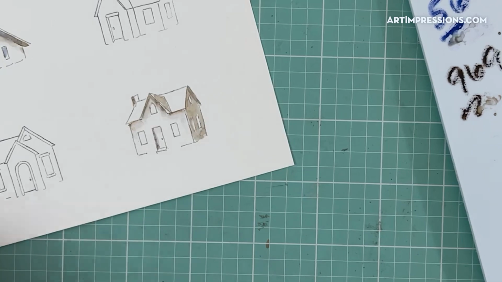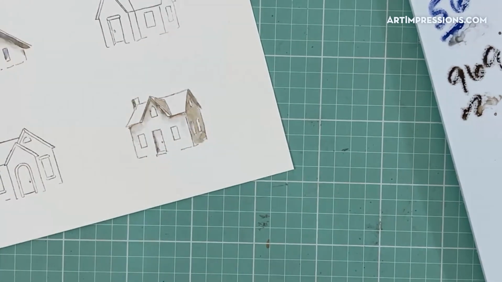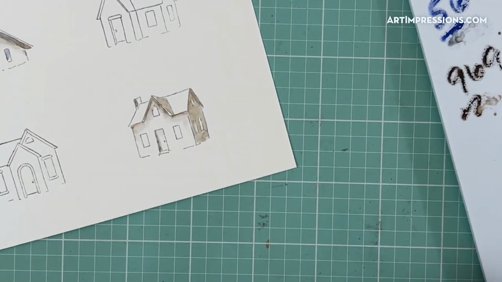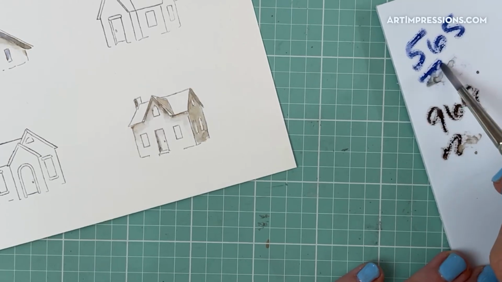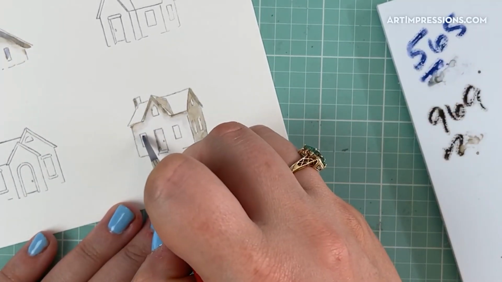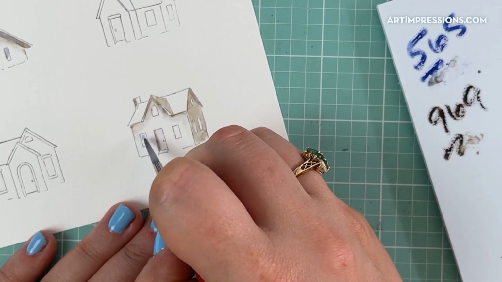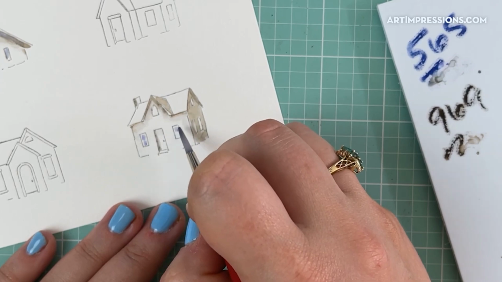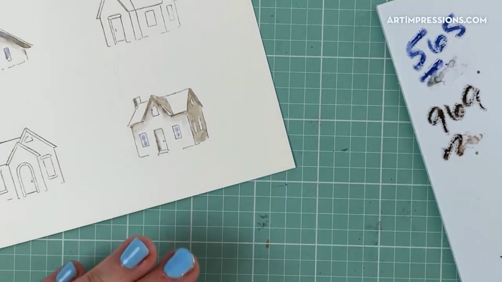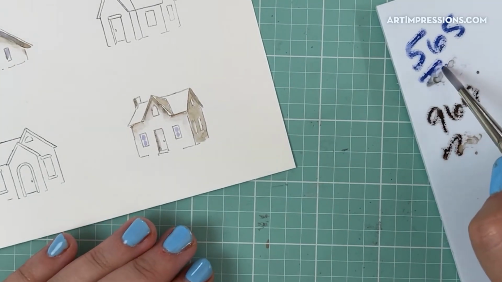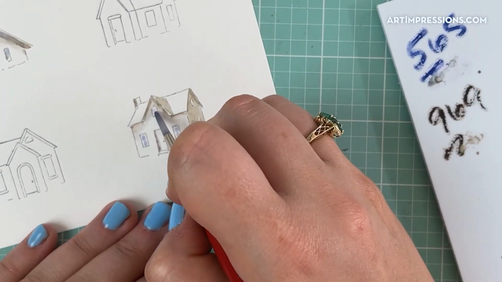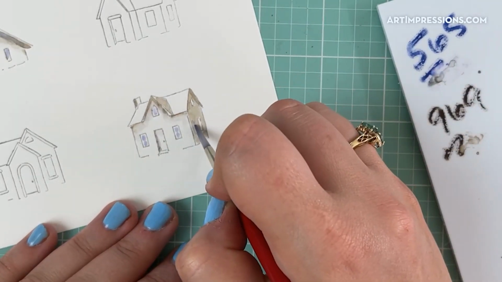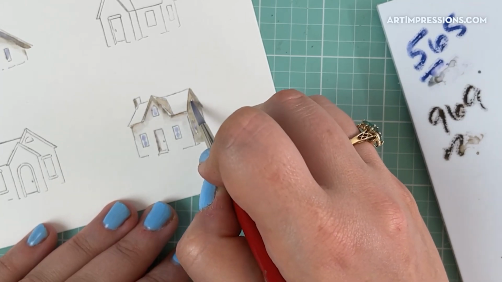Thanks, Barbara. Okay, so now that we've done that, we have just our windows to do. I'm going to take that 565 and put in my little windows. And you can always put in a little shadow underneath the windows if you want, and I'll show you what that looks like. Put those in, and then we'll do just a little bit over here.